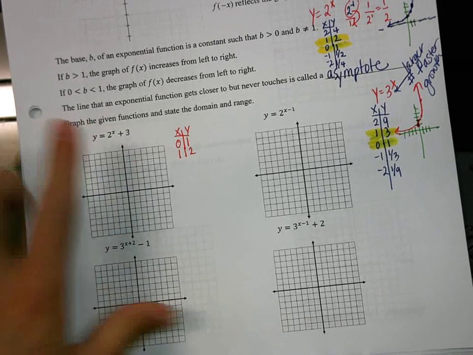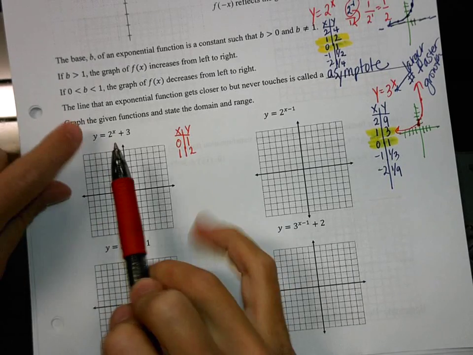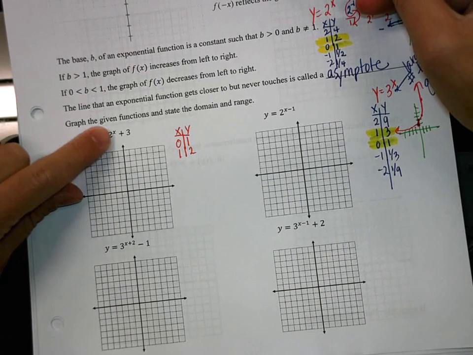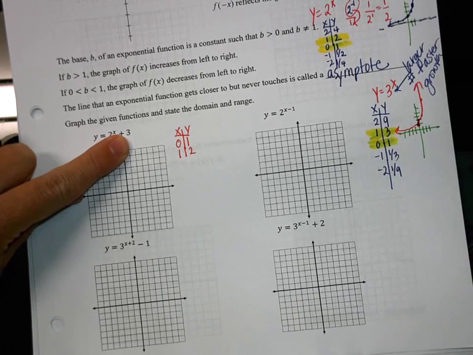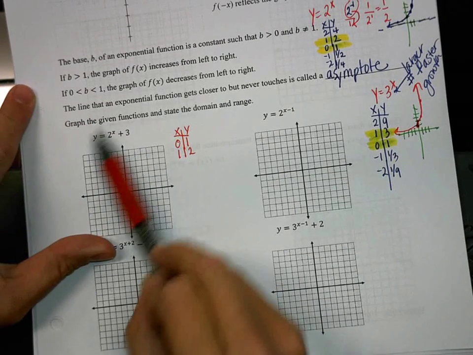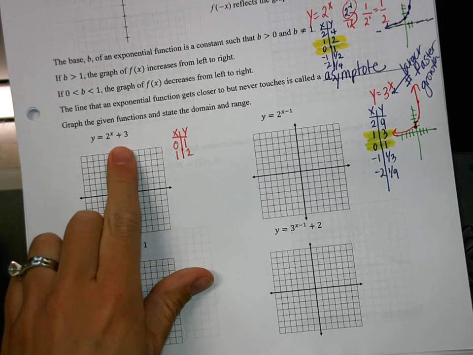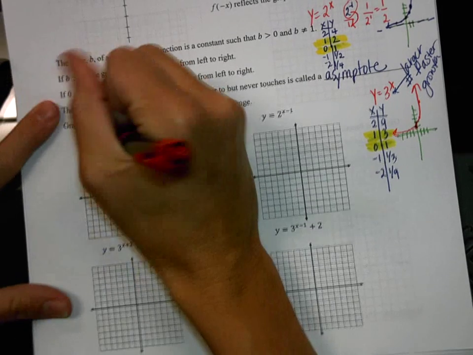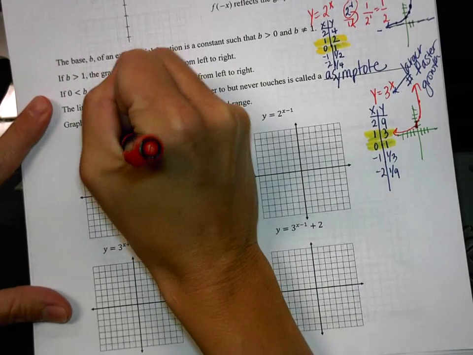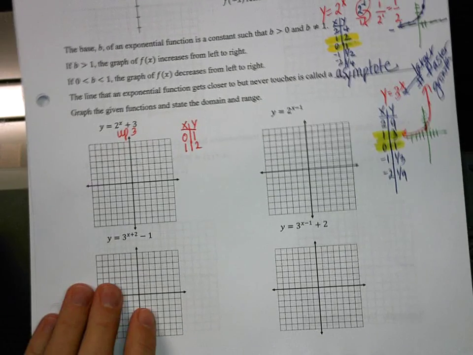The second thing I think you should do is this: if the value's with the x, we know that we go right and left, but if it's at the end, we're shifting it either up or down. So if you're looking at this, y equals 2 to the x plus 3, which way is it going to end up shifting? Up 3, because it's not with the x. So I'm going to write here, up 3. Okay? Any confusion so far?